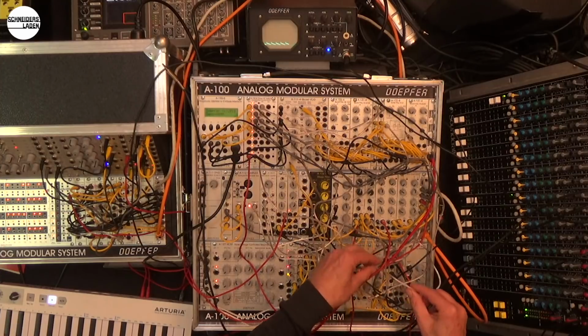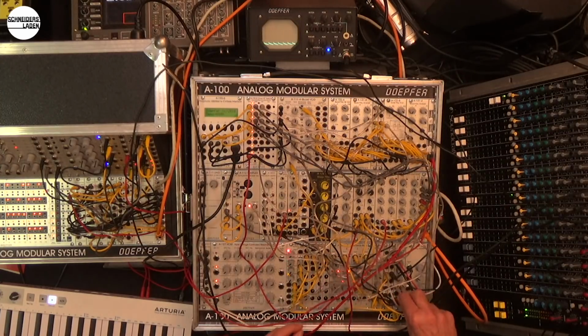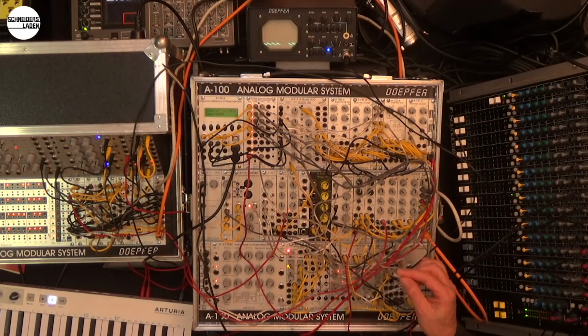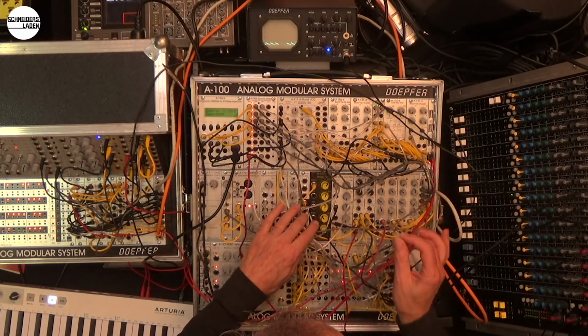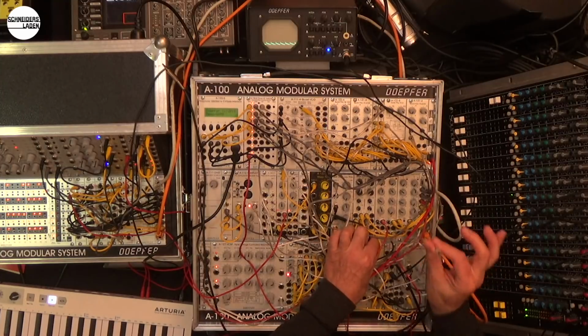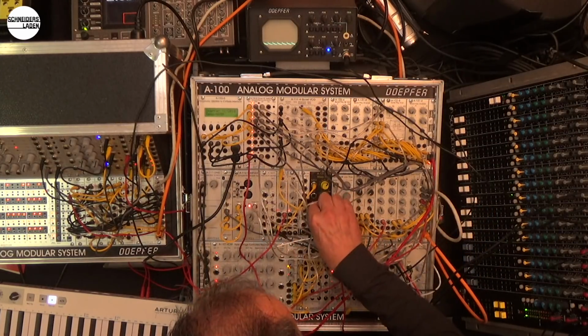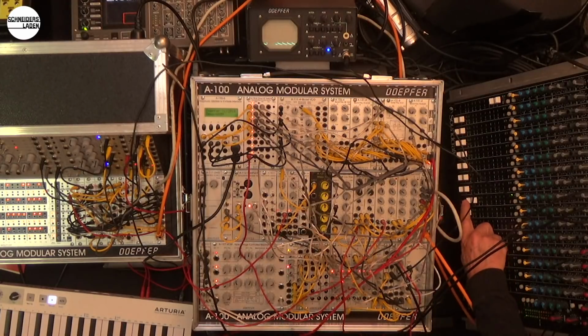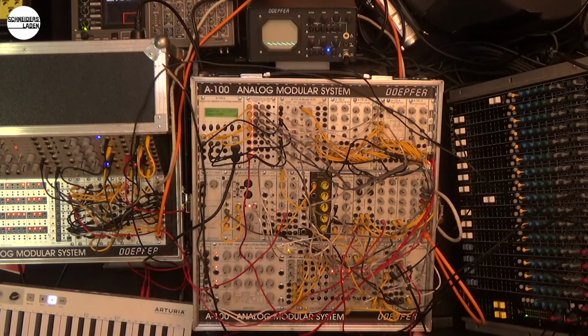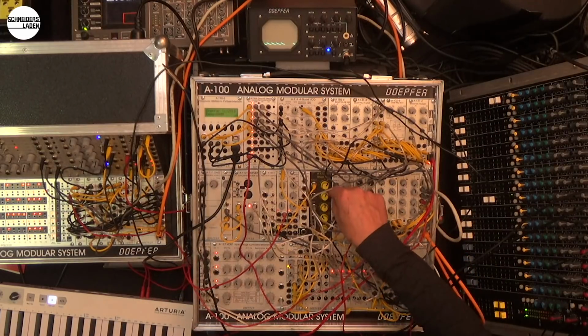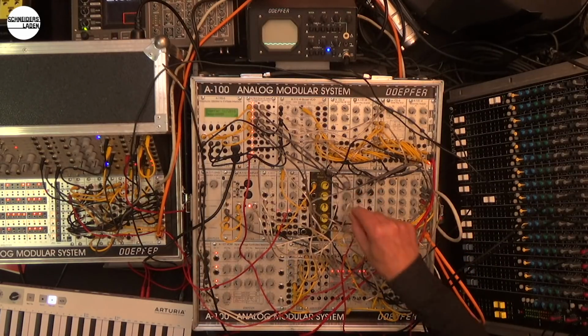And now I use this voltage. Let me see where it is. I use this voltage, for example, to control the filter frequency. I connect the output of the envelope generator to the CV input of the filter. Okay, and what we now hear is like that. I take the frequency down.